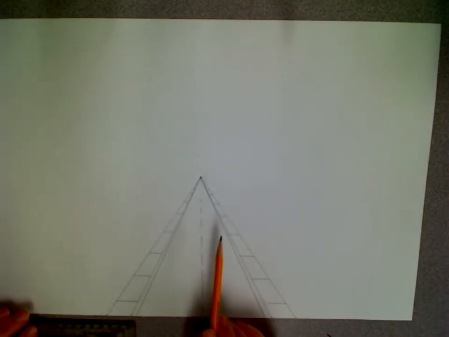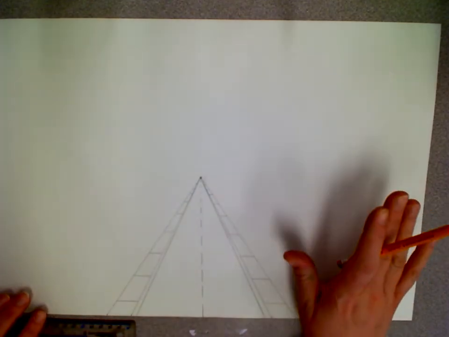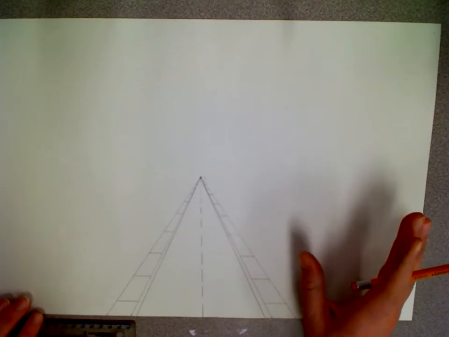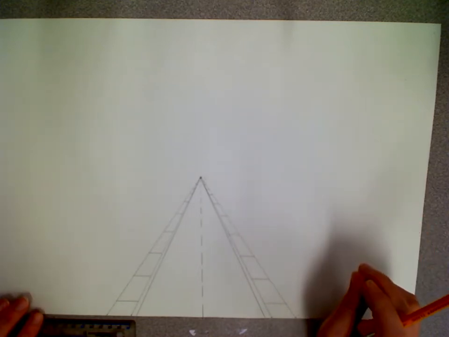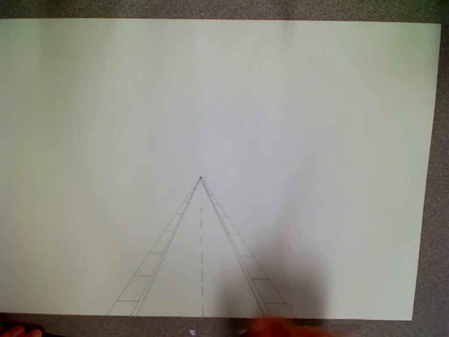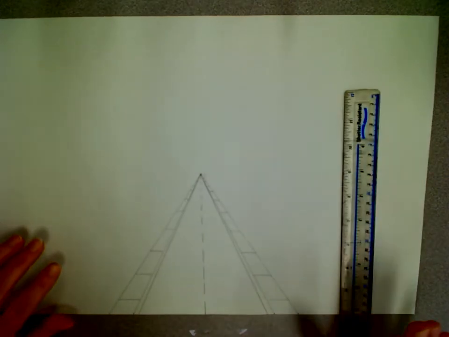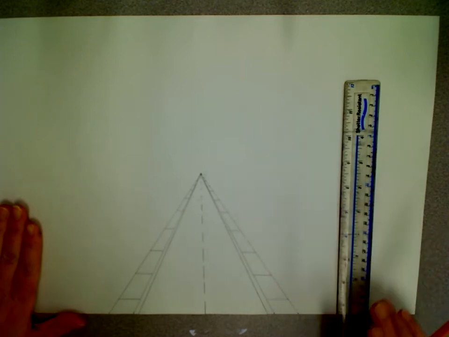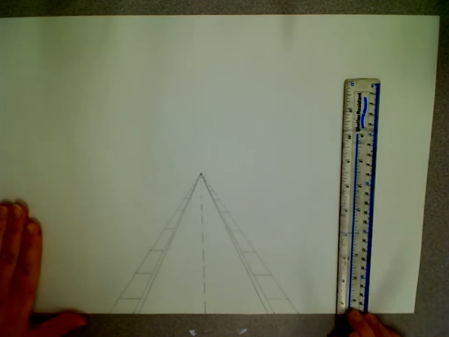Okay, the next thing we're going to do is make your buildings, and you have to have at least 5 buildings. If you want to make more than 5, you can, but we're going to start with just making 5. I'm going to start on the right side of the paper. If you want to start on the left side of the paper, it does not matter. I'm going to show you how to do both ways.